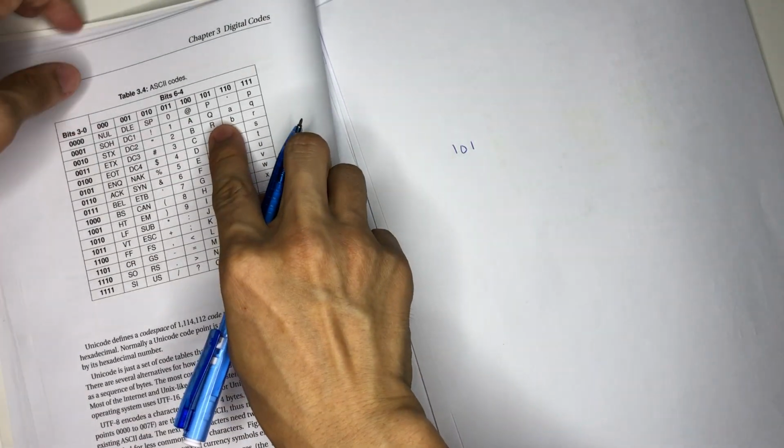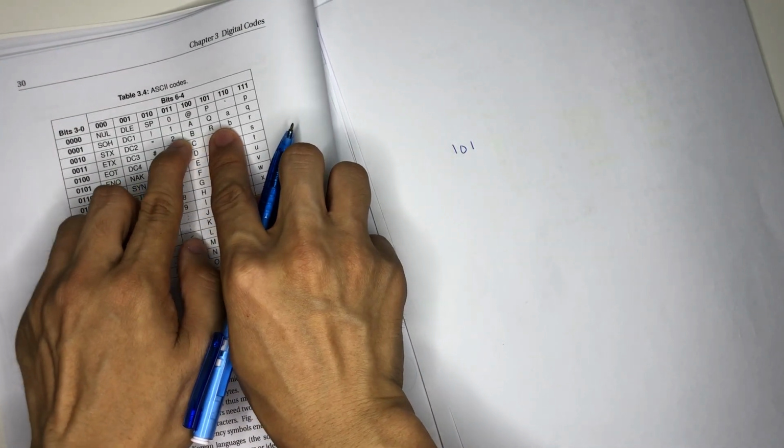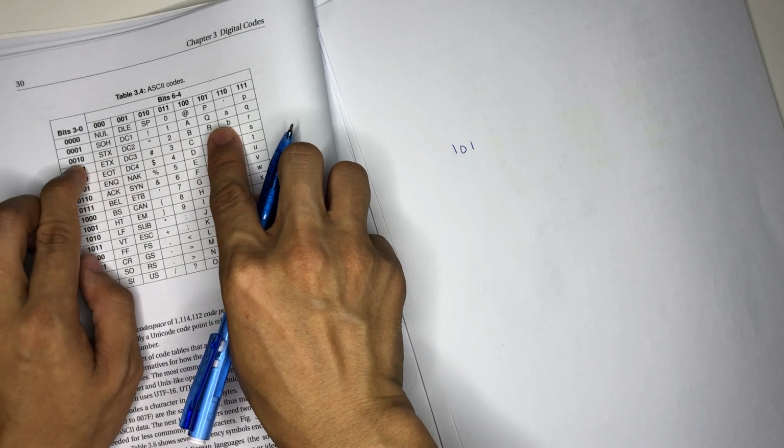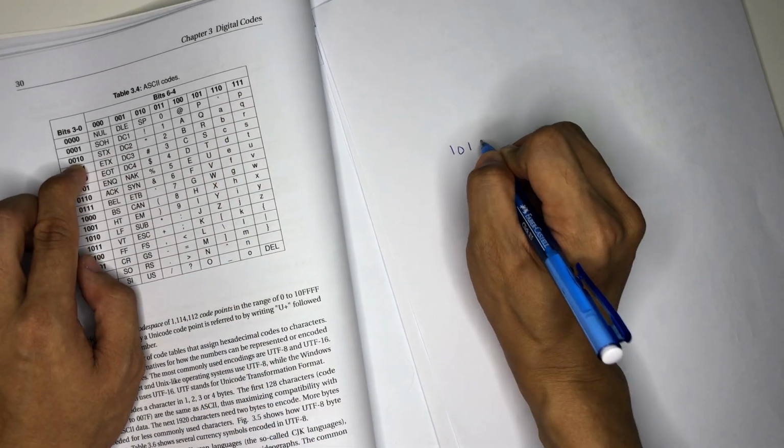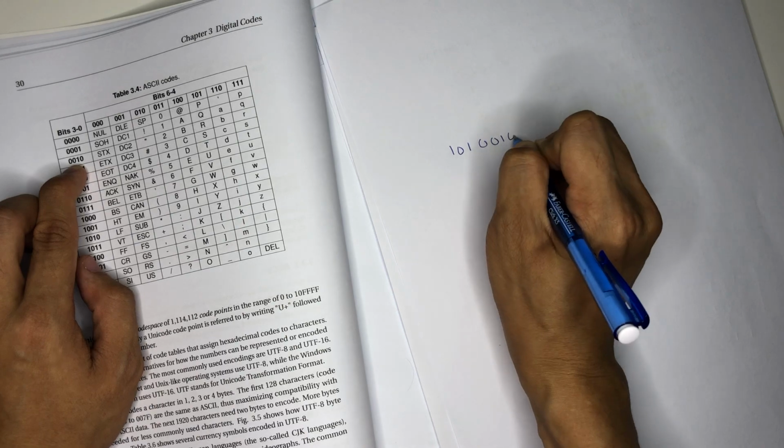Then you combine with the corresponding bit 3 to 0, which is 0010.